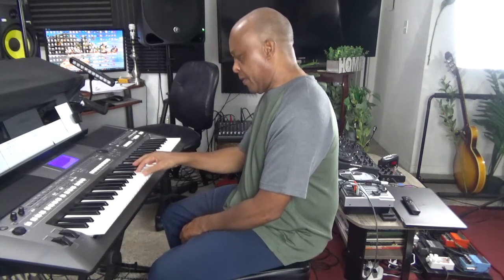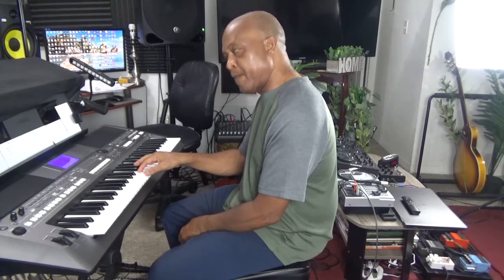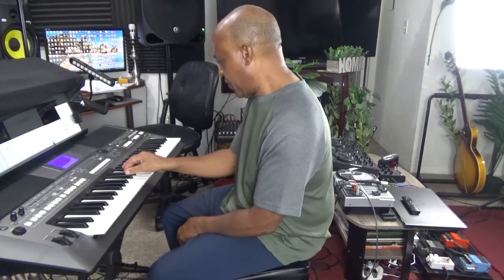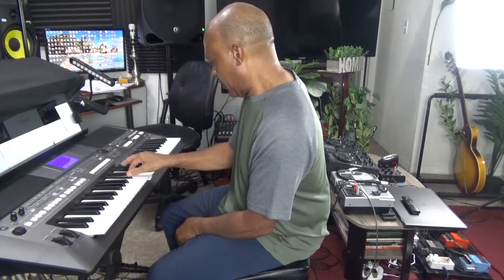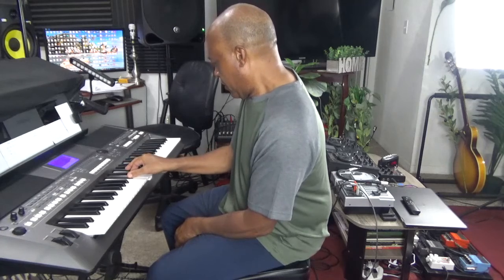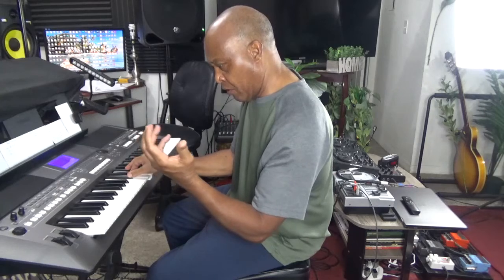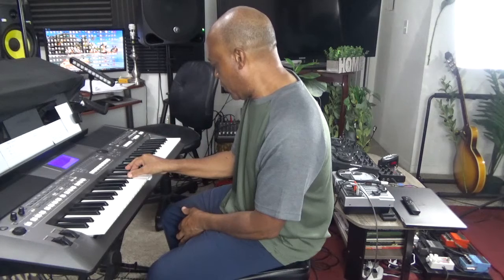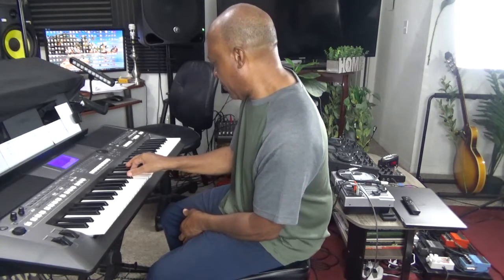What was the other one now? Or you can move from the F sharp minor 7, which is one of the 3 tonics, and then move to the C sharp minor 7.